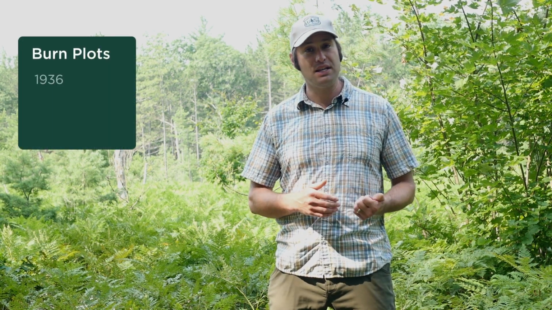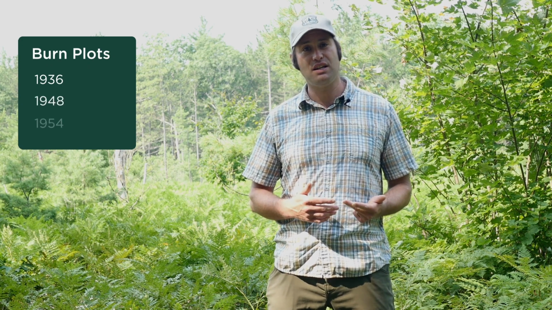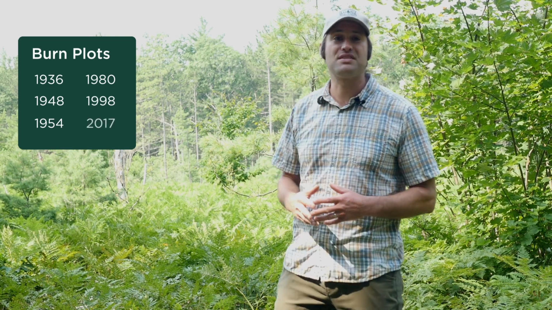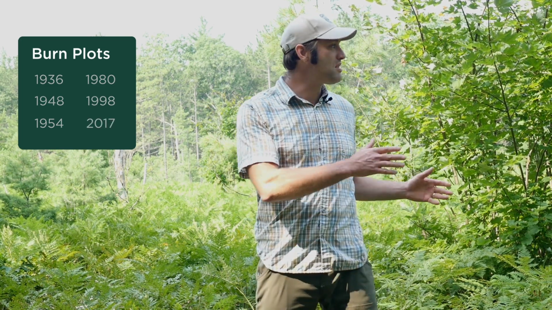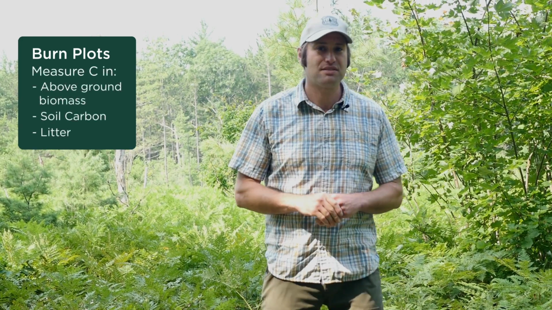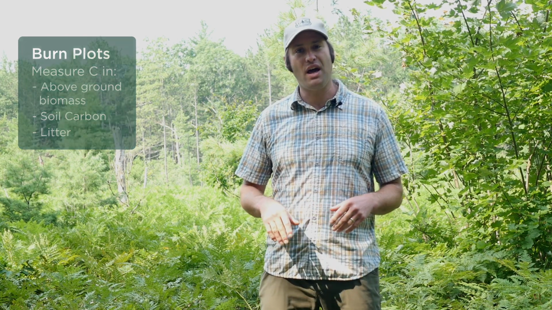So a lot of the biostation has forest land that's 1911 origin. It's about 110 years old now. And each one of these burn plots had that experimental treatment I described. These burn plots have been put in 1936, 1948, 1954, 1980, 1998, and most recently, 2017. So we go into stands like this and measure things like the amount of carbon in above ground biomass, the amount of carbon in the soil. And we do that across stands that are 4 years old, 19 years old, 41 years old, and so on.